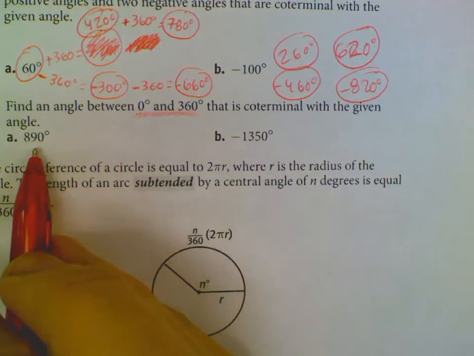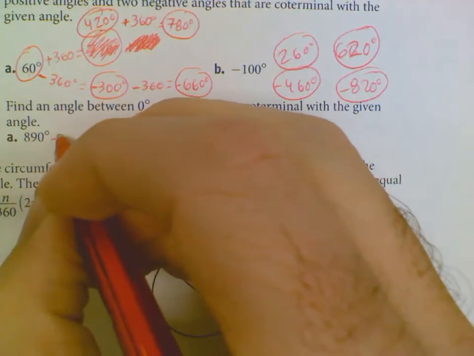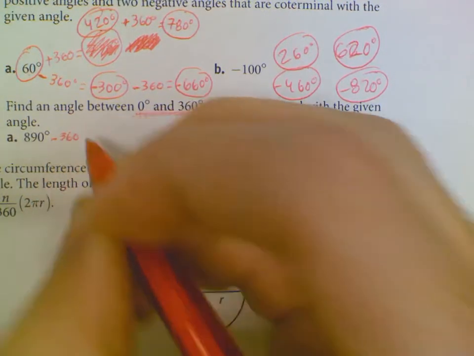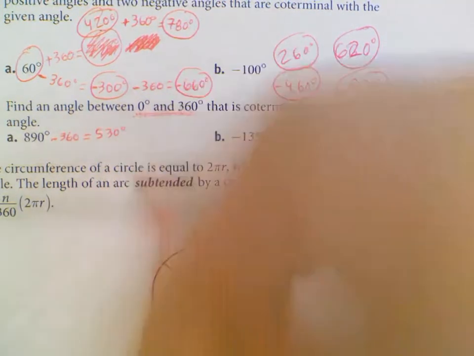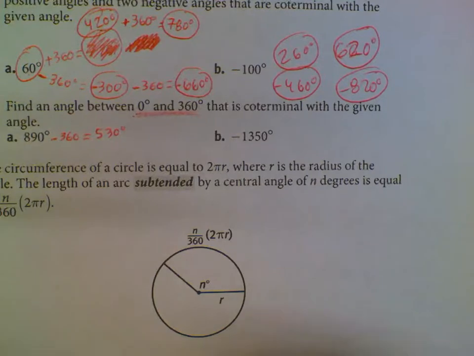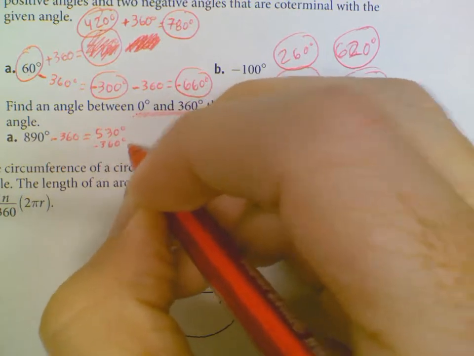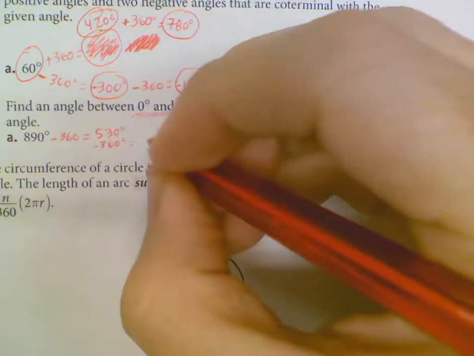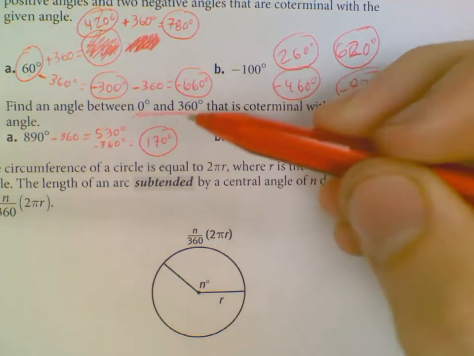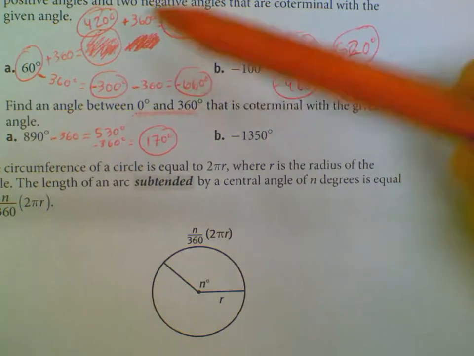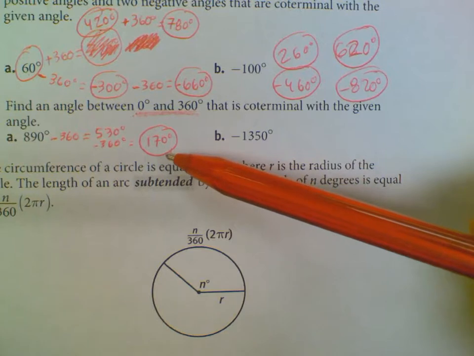So 890, that's too many things. Let's just start getting down so that it'll be between 0 and 360. So obviously that's going to be less. If I take away 360, am I there? No, that would only be 530 degrees. So while that's coterminal, it's still not quite useful to me. So let's take away another 360 from that. Now when I do that, now am I somewhere useful? Yes, 170. 170 is going to be within that first rotation, which eventually is useful. So once you understand what coterminal means, then we can zero in on the ones we specifically want, which are the ones between 0 and 360.